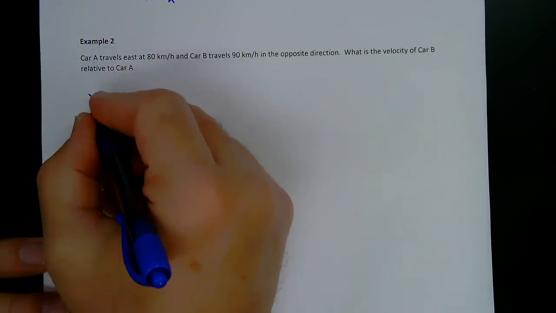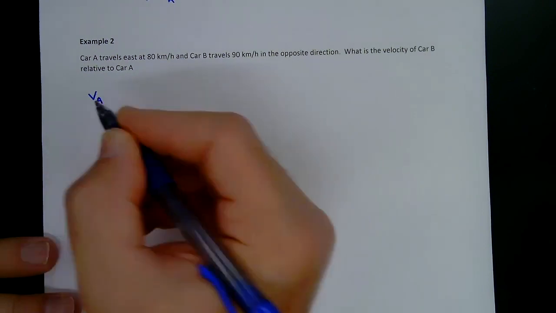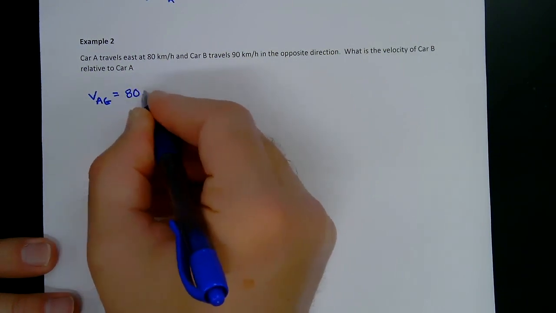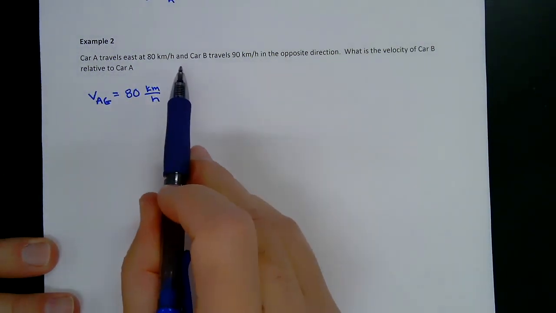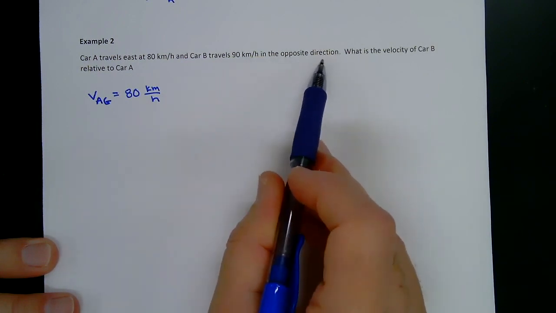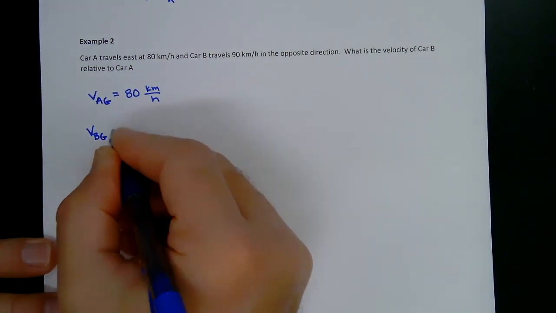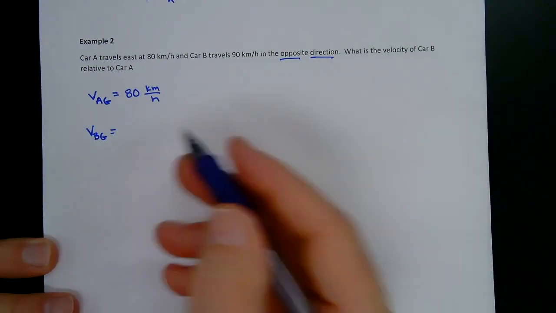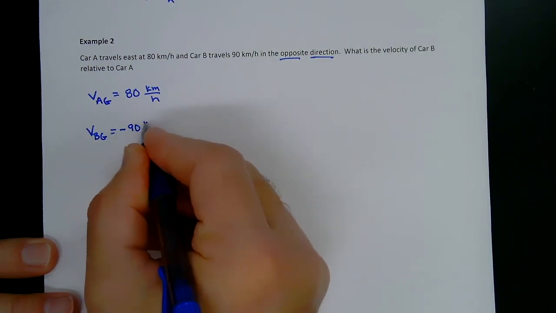So once again, this starts out being the same with car A. So car A relative to the ground is equal to 80 kilometers per hour. The velocity of car B, it's traveling 90, but in the opposite direction. So the velocity of car B relative to the ground, because it's going in the opposite direction, is going to be a negative of this velocity. So that's going to be negative 90 kilometers per hour.